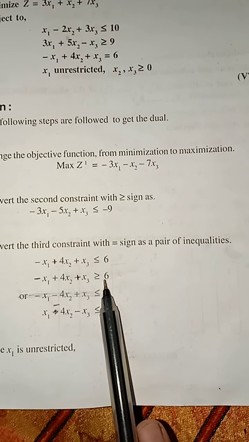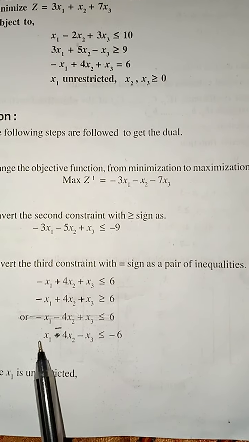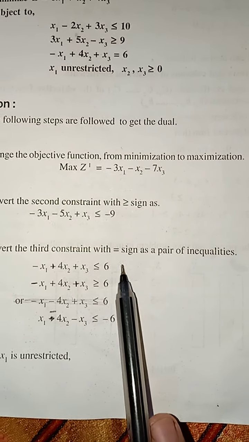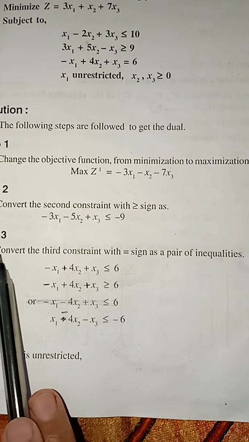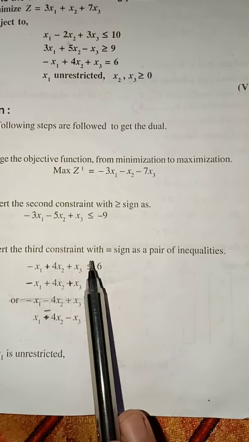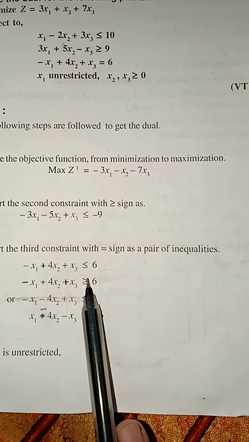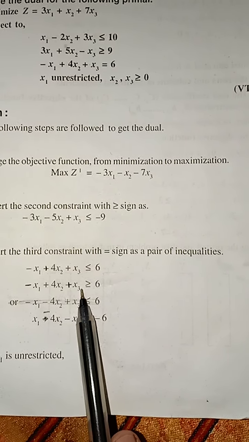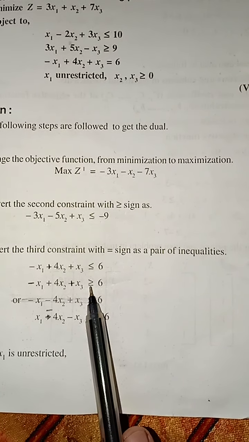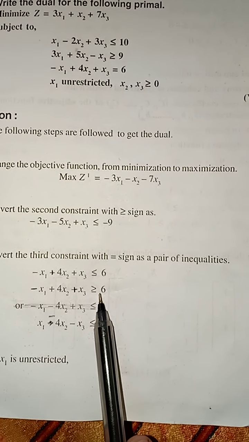So again you have to convert this equation into the standard form, that is into a less than equal to form. So for this particular equation, you'll have a pair. They have given: convert the third constraint with equal sign as a pair of inequalities. So this is nothing but, once you write less than equal to, and another time you write greater than equal to. This less than equal to holds good for a maximization problem, but this one you have to change. Again, to change this one you have to multiply by minus 1.